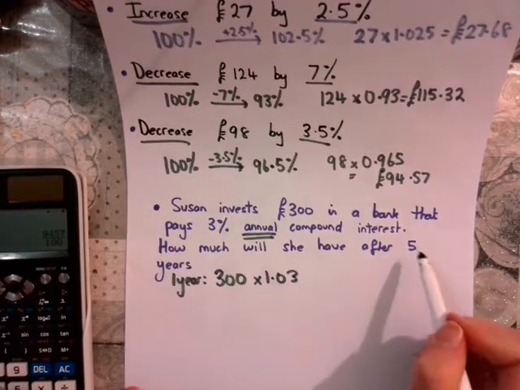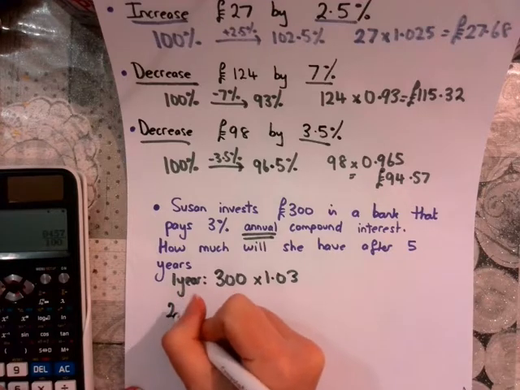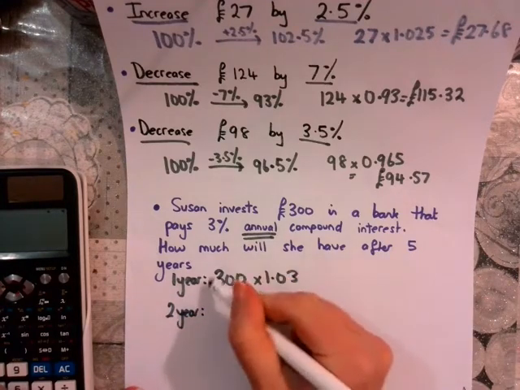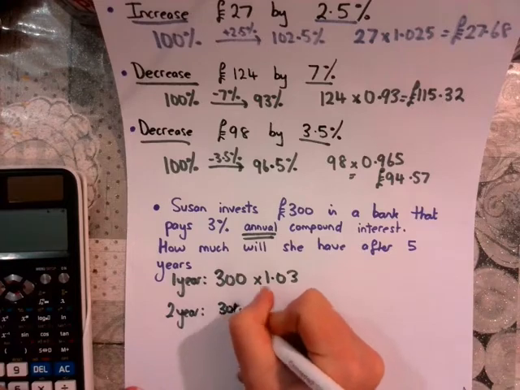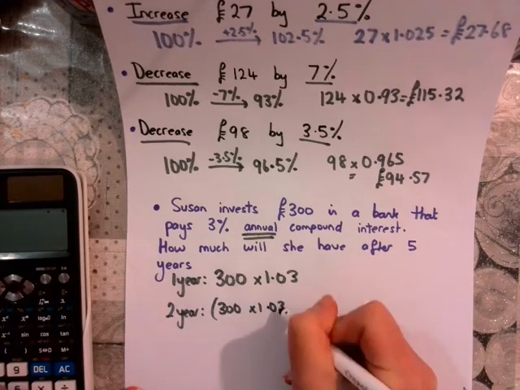If I'm doing this for 5 years, you've then got to think, right, well, for the second year, I would get whatever that answer is, which I don't know at the moment, but let's just keep it like that. So say that's my answer for the first year.